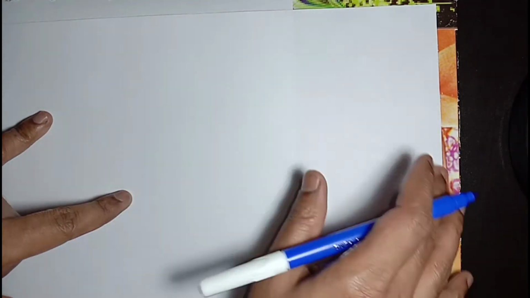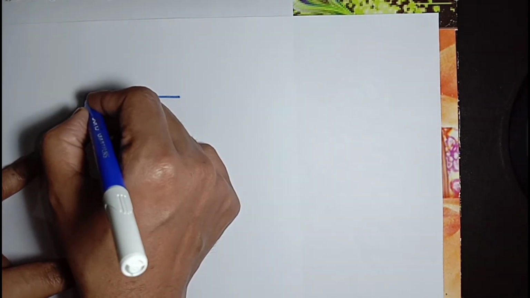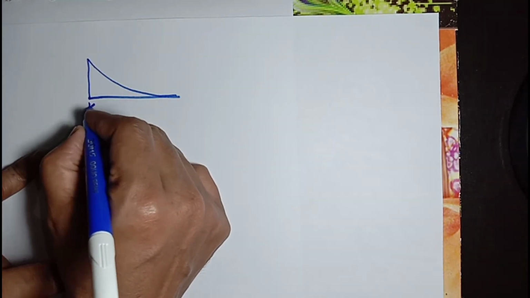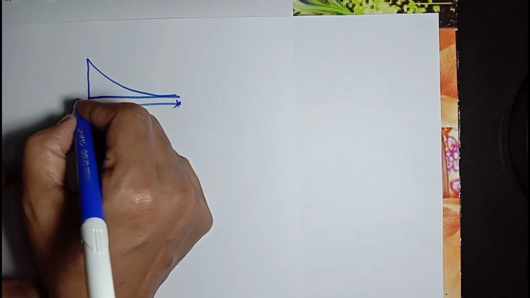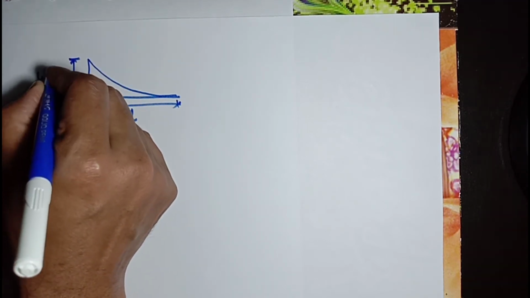Now we need to find the M over EI diagram. We have just calculated the M diagram. We can represent it as something like this. This is length L. Maximum value at point A is WL square by 2.